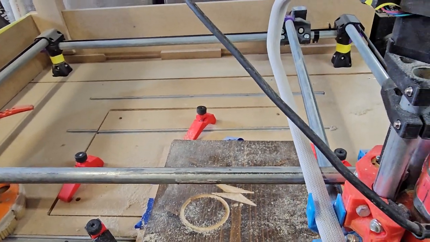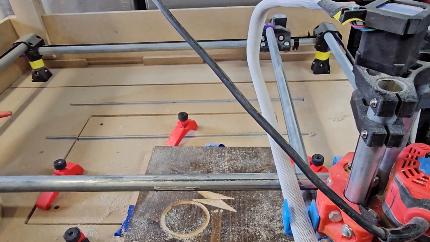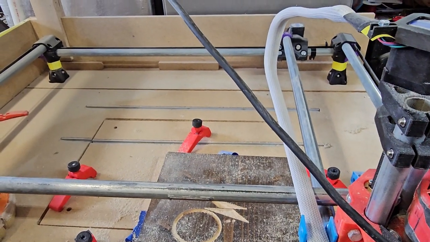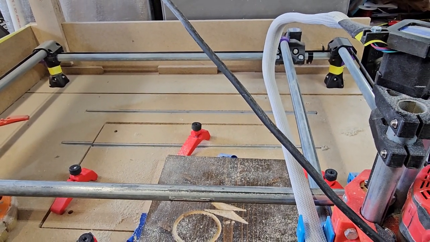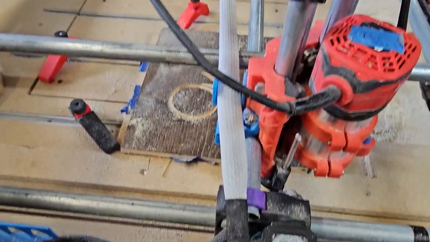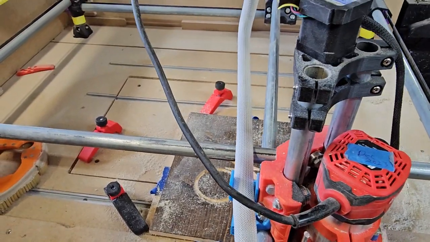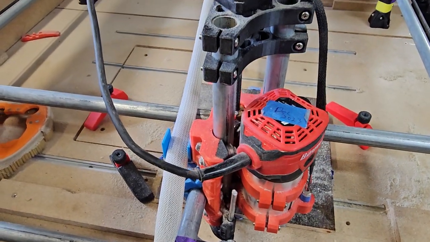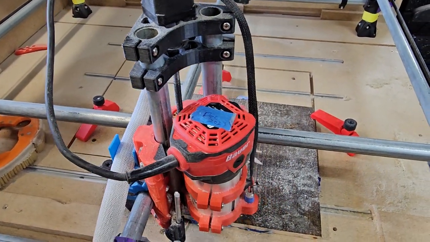So what you can do, you can't move it by hand at this point without turning off the stepper motors. And if you do that, then it's going to lose where it's at, because it has to be able to count the steps to keep track of where it actually is. So if you turn off the stepper motors and move it, you get to start all over again.